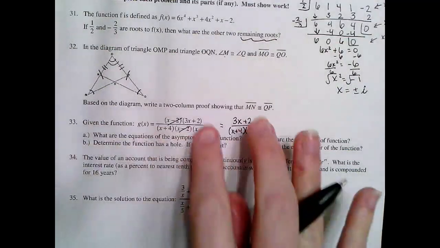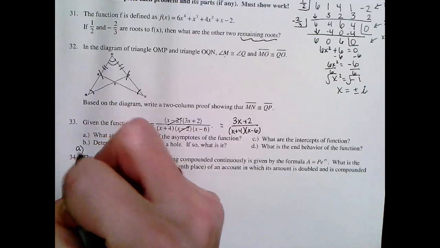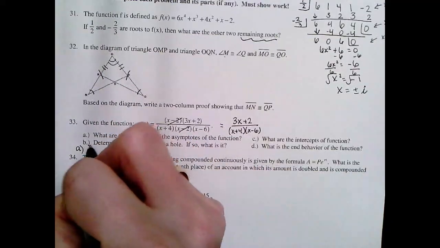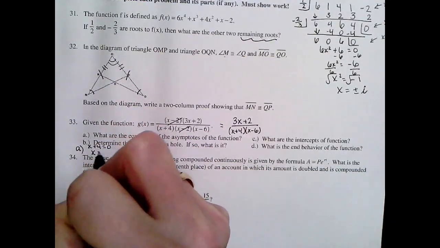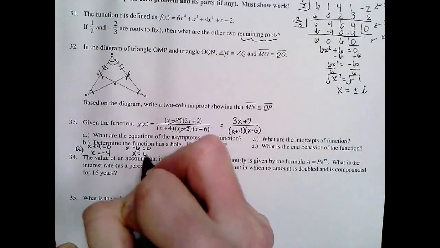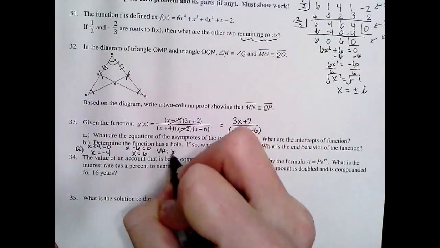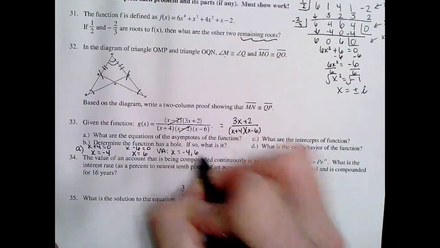And so the bottom can never equal 0. That means those are my asymptotes. So for part A, my asymptotes are at x plus 4 equals 0, which means x equals negative 4. That's the equation. And x minus 6 equals 0, x equals 6. That is the equation. So you have vertical asymptotes at x equals negative 4 and 6.